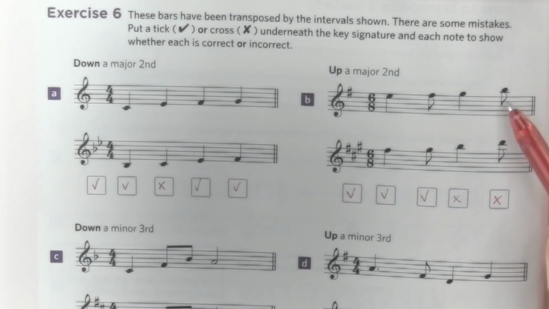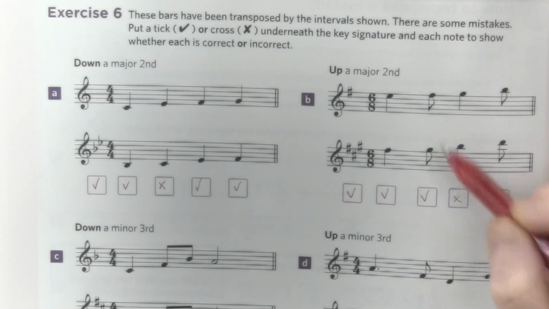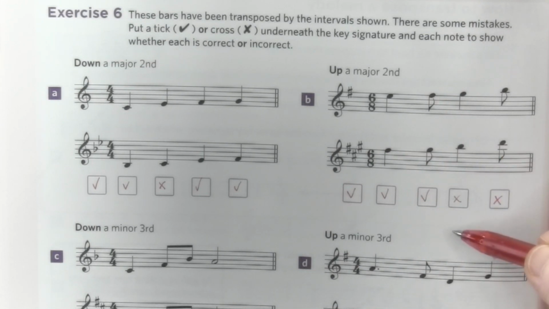I kind of visualize it, but I also count, and I also use some comparison to the previous one. So you can use all of these techniques to be always right.